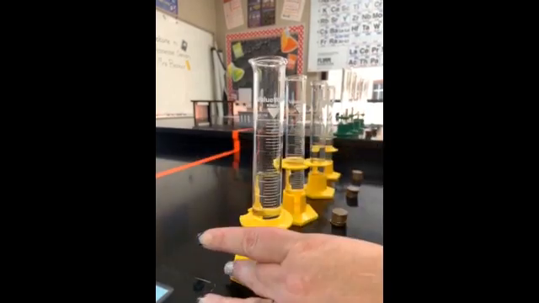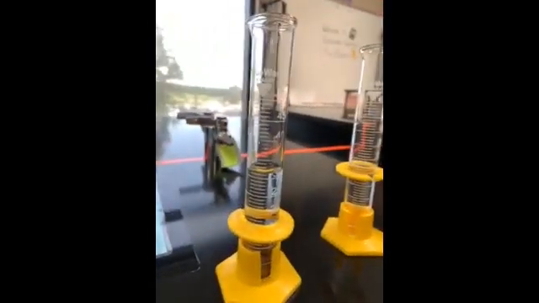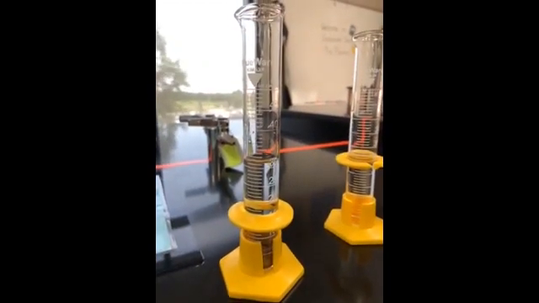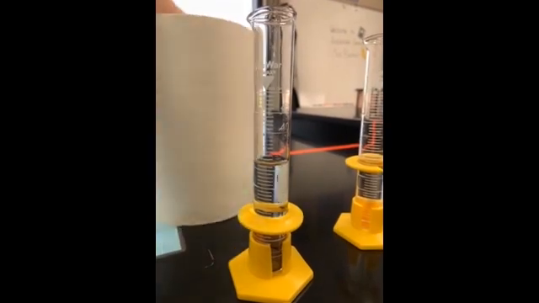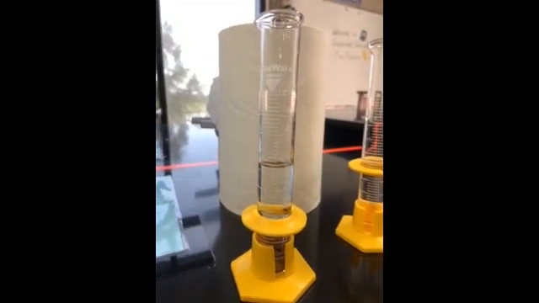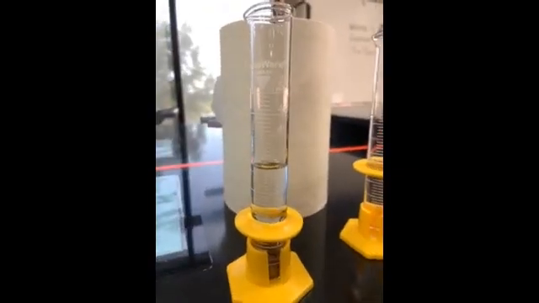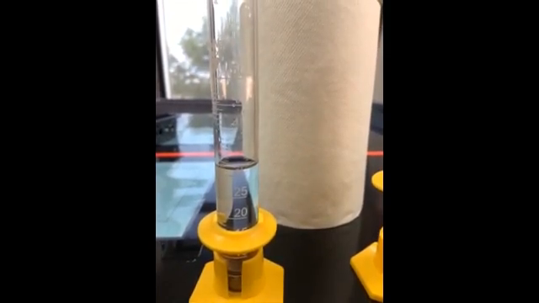Again, we tip it so that it doesn't break the glass. And now our volume looks like 30.21. It's not quite on that line. So 30.21. By the way, these lines are going up at 0.2 intervals. So we have our volume of just the water for trial 1.